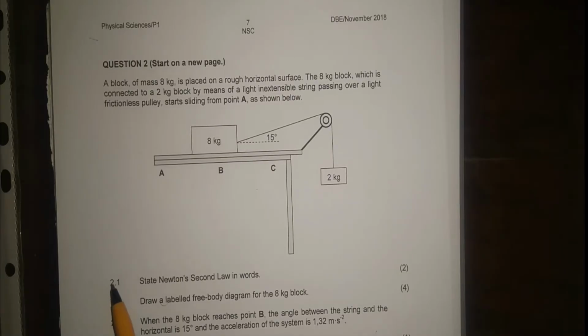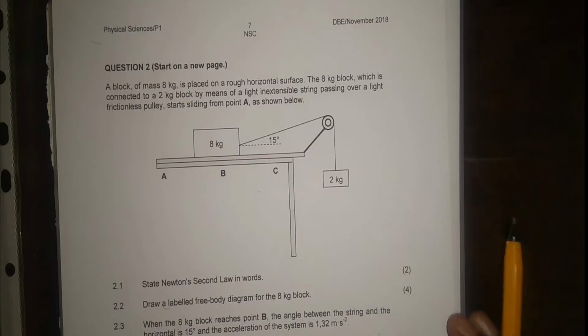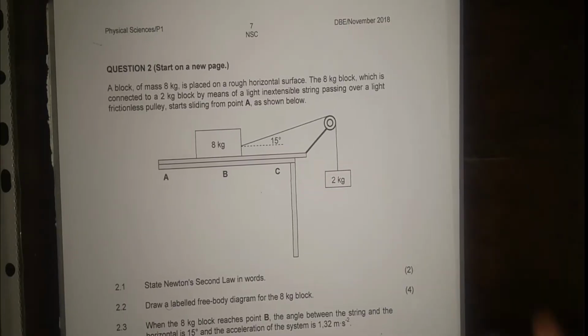All right, let's check the first question. The first question but state second law, Newton's second law. So in this video I ngeke state, but ngizombhala in the description below of this video. So lana kahle ngifuna ukufocus on ama calculations kakhulu.